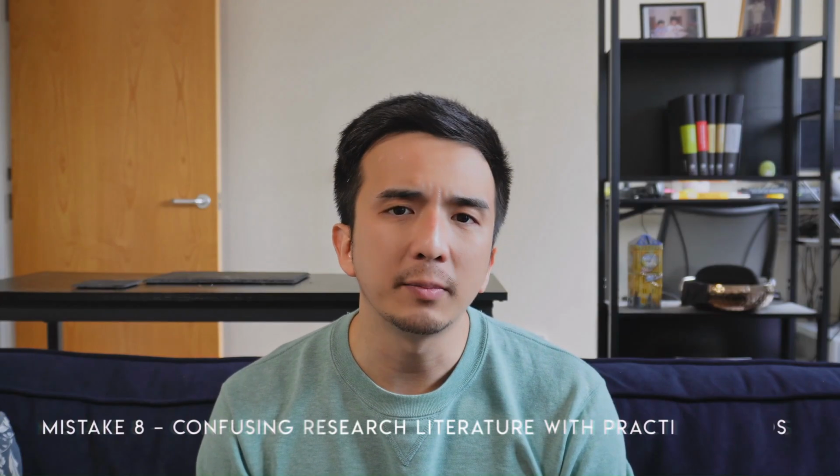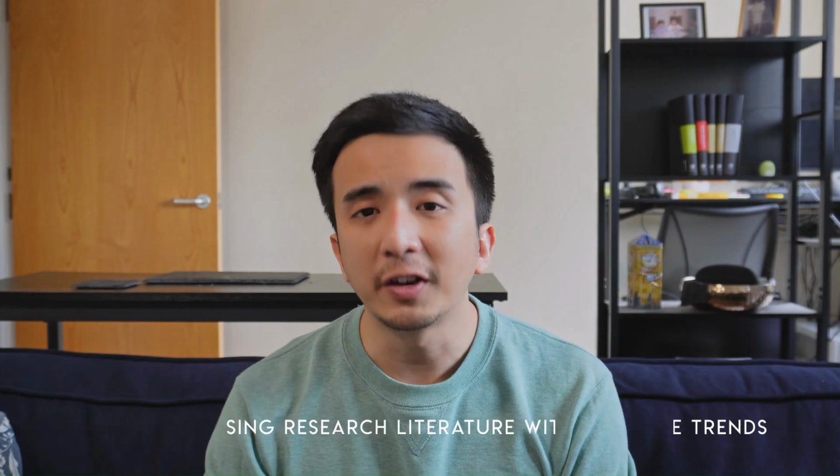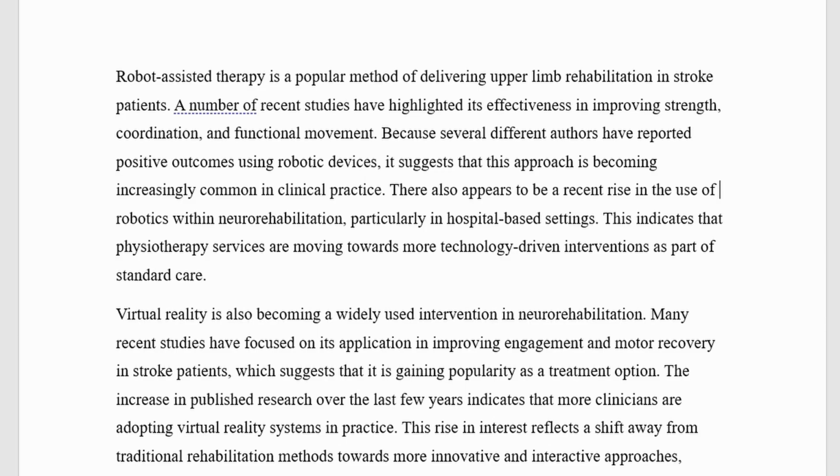The final mistake is something that I see particularly in applied disciplines. I teach within healthcare professional education, so I see a lot of students doing literature reviews to improve clinical practice or teaching of other healthcare professionals. The problem is that students often confuse the research that they review and think that research is a reflection of real-world clinical practice. Students will make conclusions like XYZ is a popular method of executing this intervention, or there is a recent rise in this particular intervention being used.